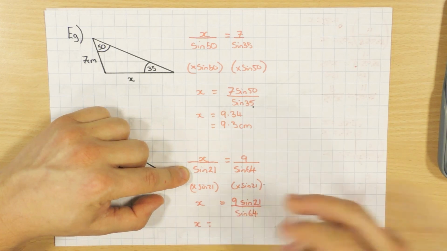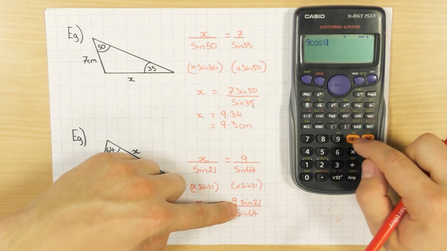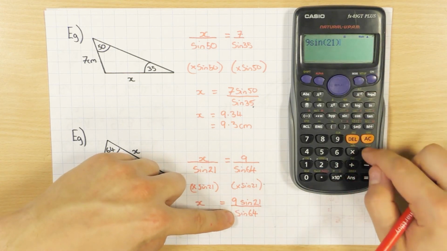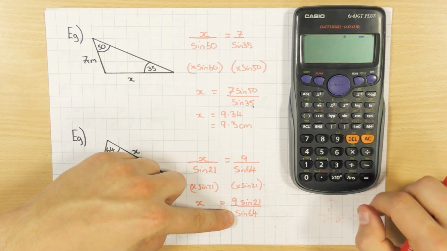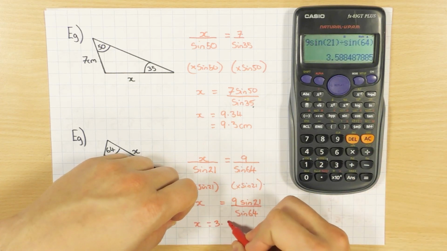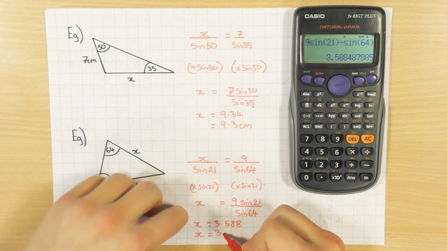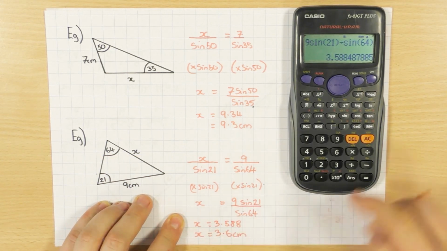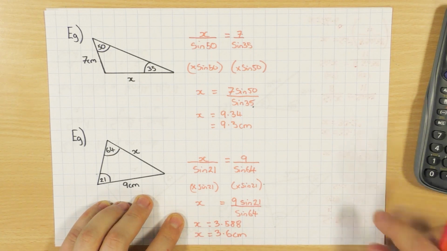And when I put it into my calculator, 9 sine 21, close the bracket round the angle, divided by sine 64, close the bracket round the angle, I get 3.58, and so on. So I'm going to round that to 1 decimal place, so the 8 rounds that to a 6. So 3.6, again, centimetres, because it's a length. Okay, so there's 2 examples of how to find a missing angle, 2 examples of how to find a missing length. So hopefully that helps.